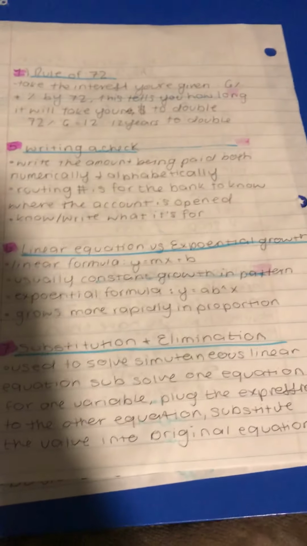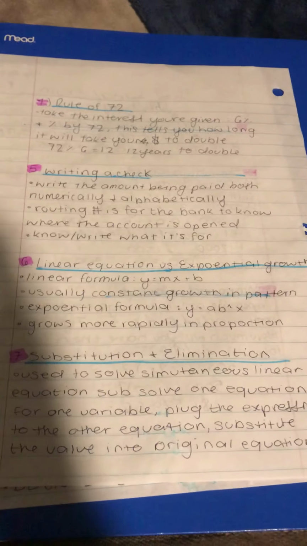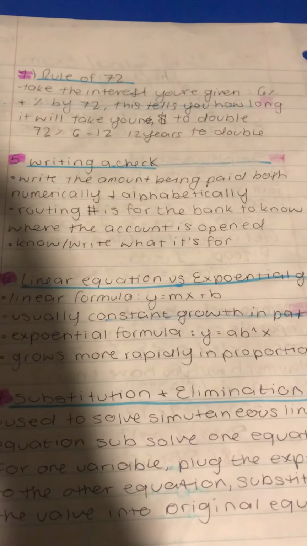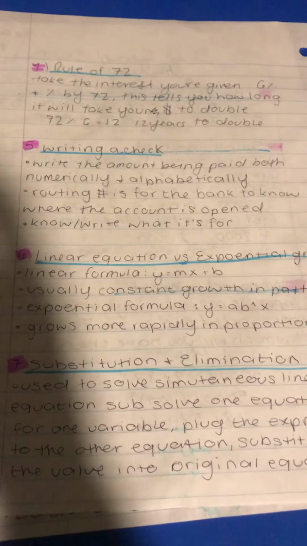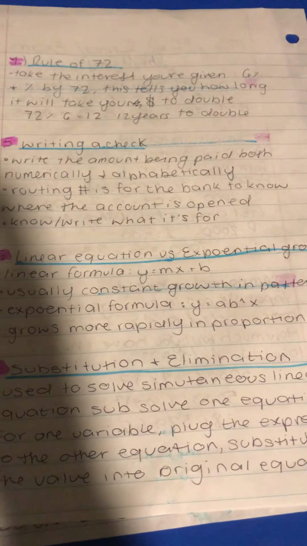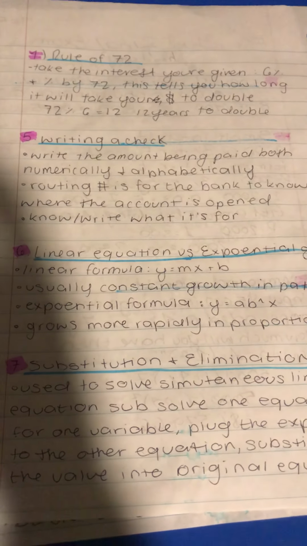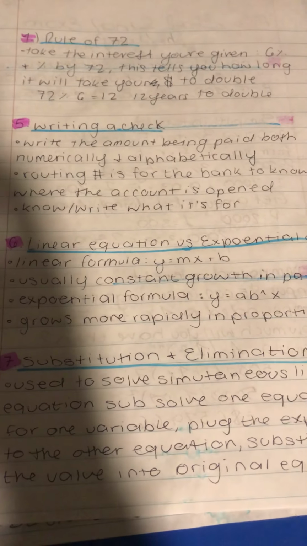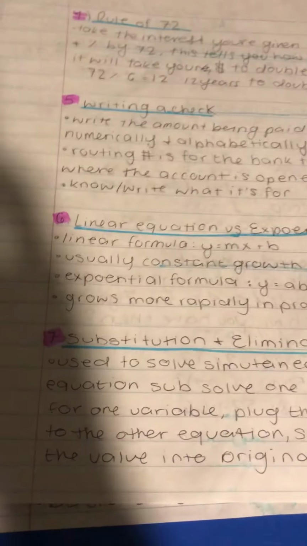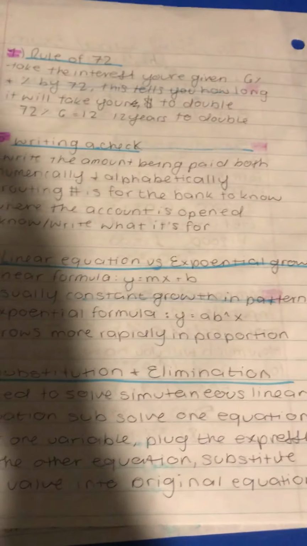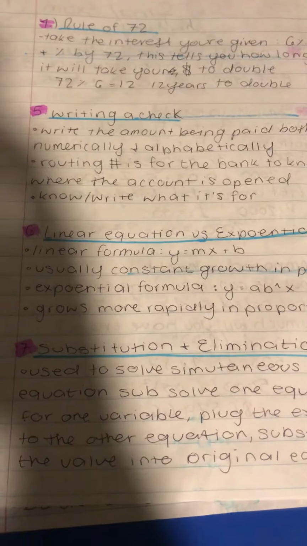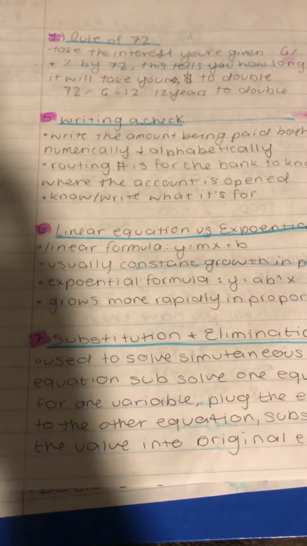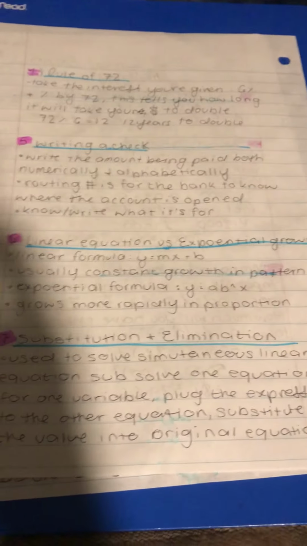Then we have linear equations versus exponential growth. The linear formula is y equals mx plus b, usually with constant growth and pattern, usually addition. Then we have the exponential formula, which is y equals a times b to the x. This one grows more rapidly, in proportion, using multiplication.